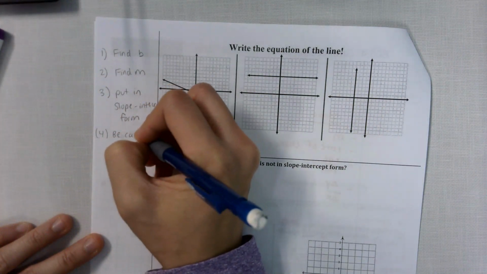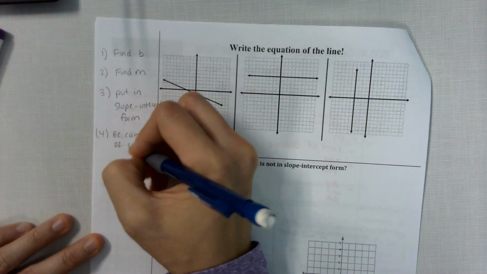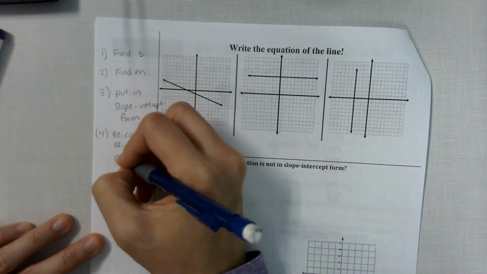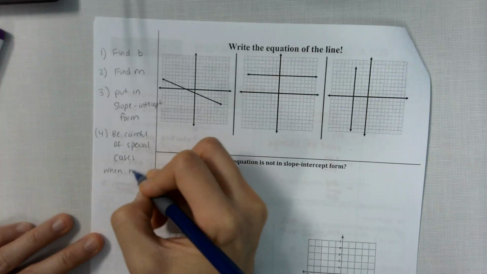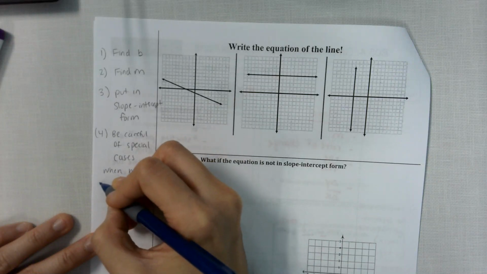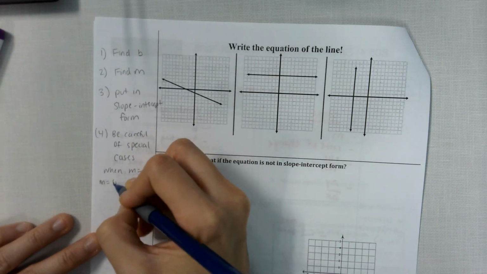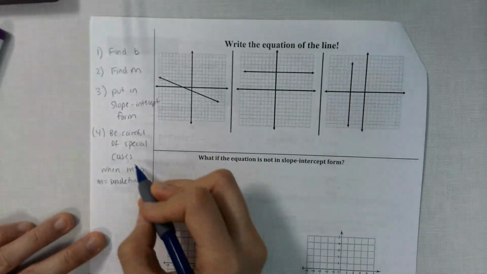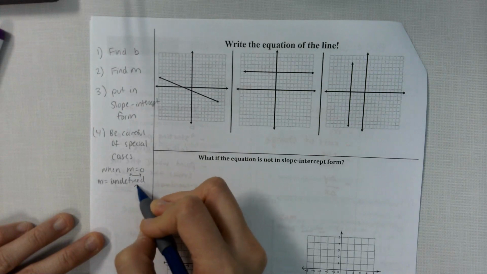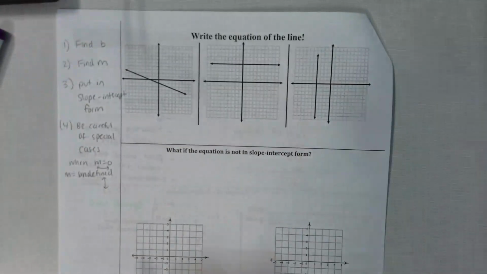And then 4, this is a separate one. Be careful of special cases, right? So that is when M equals 0, M is undefined, right? So when M is 0, it looks like that. When M is undefined, it looks like that. All right, so let's do this.